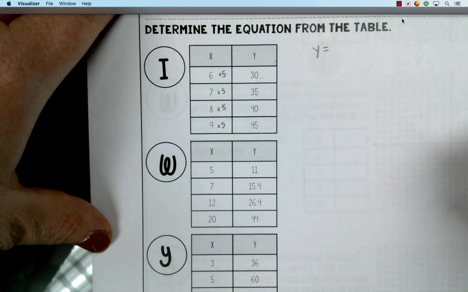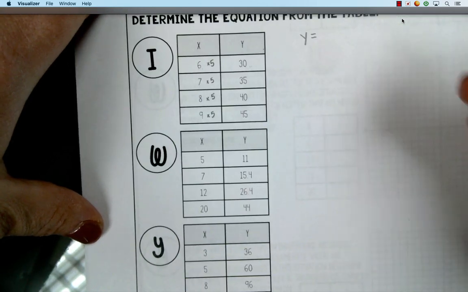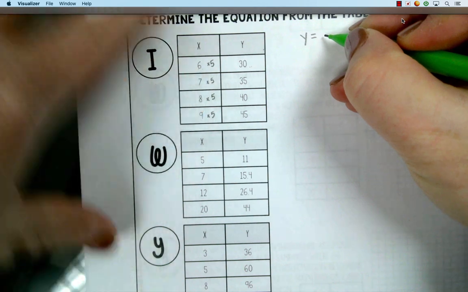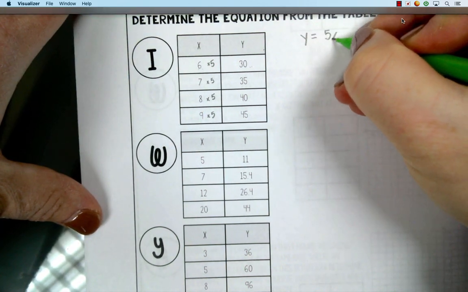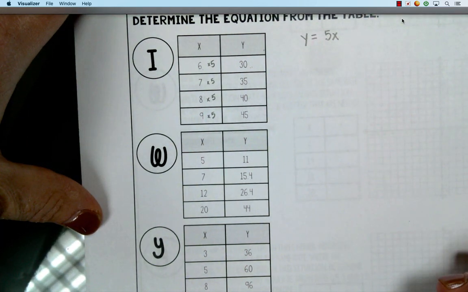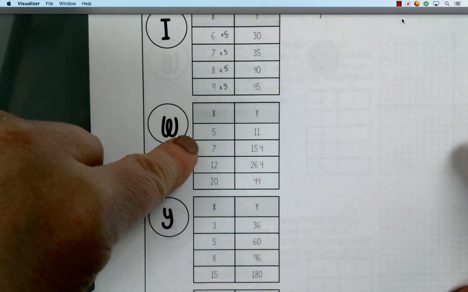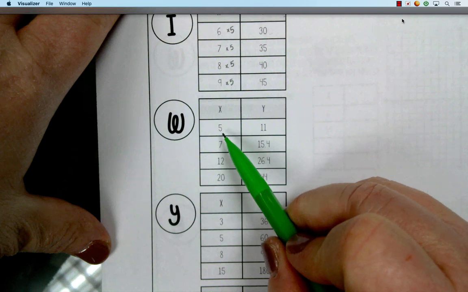It's 45. So y equals x times 5 every time. So we would say 5x. Y equals 5x. That's it. Okay, that's our equation.